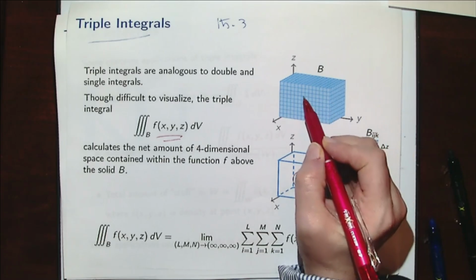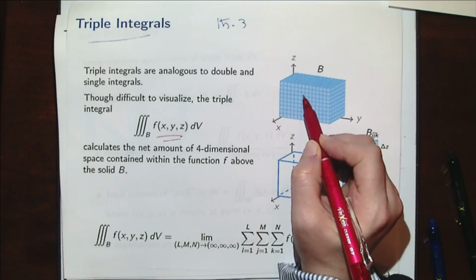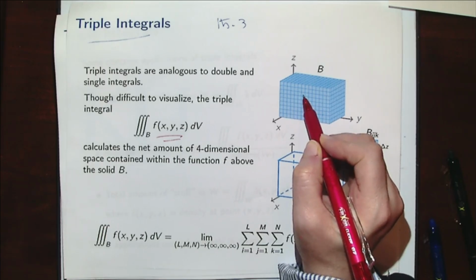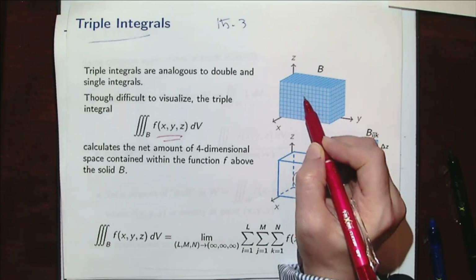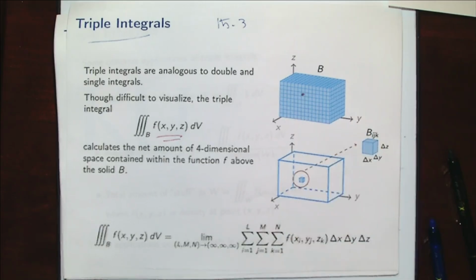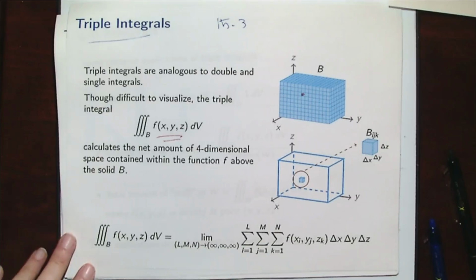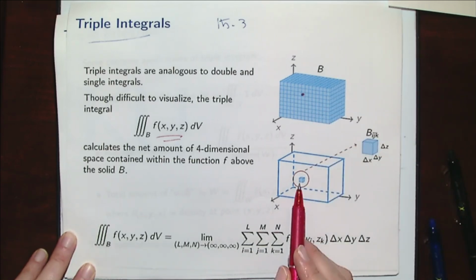So if you know the mass density here, what do I multiply the mass density by? Volume. So I have a little volume here. I take the mass density and multiply it by the volume. I get what? Little mass. So that's the picture.